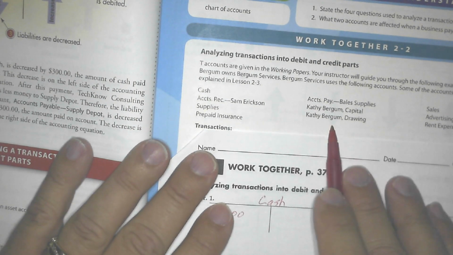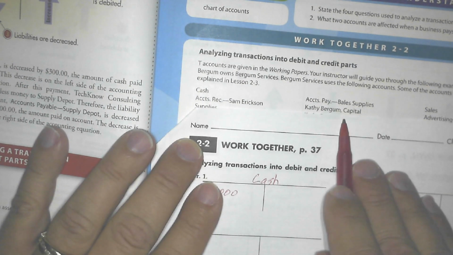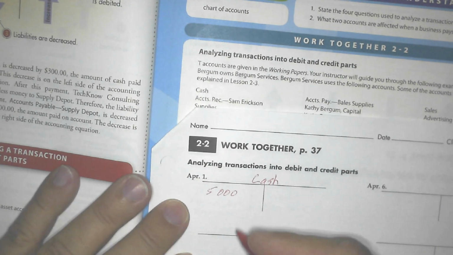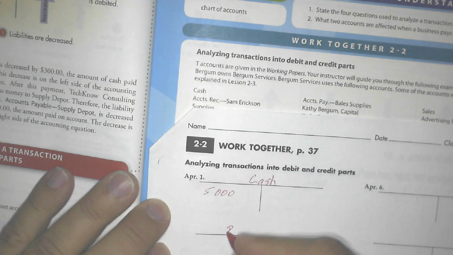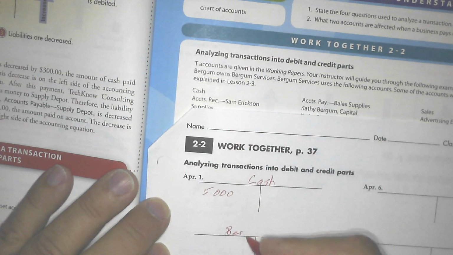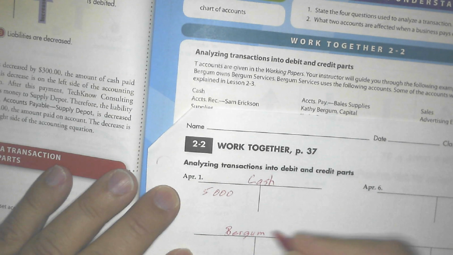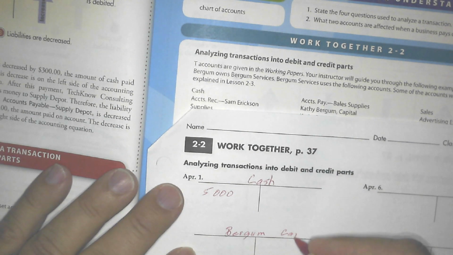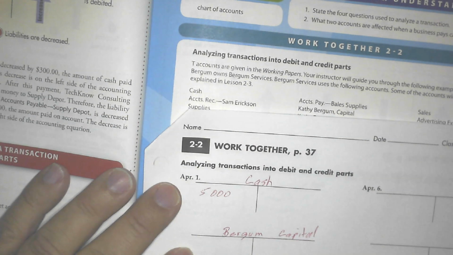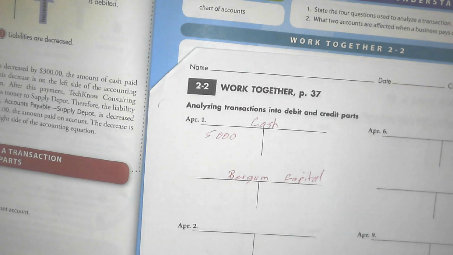So let's see, find the owner's capital account title up here somewhere. Here it is. Kathy's Capital. So we'll write her last name, Burgum. Capital account.